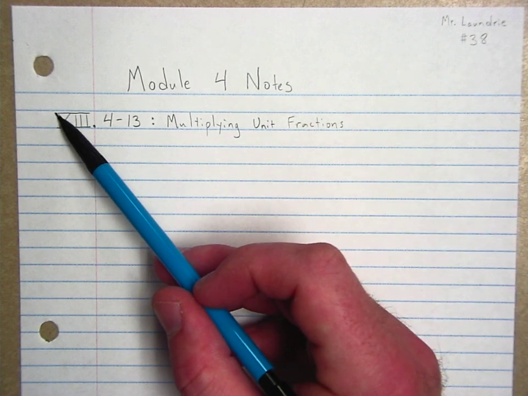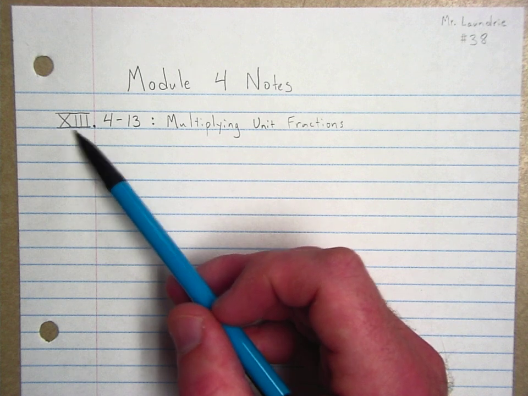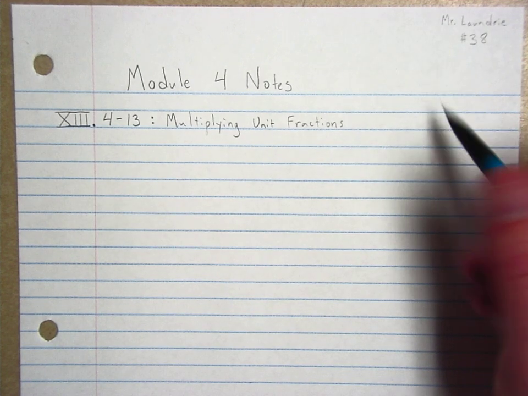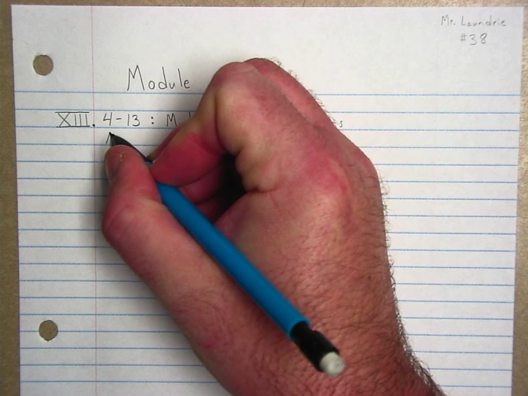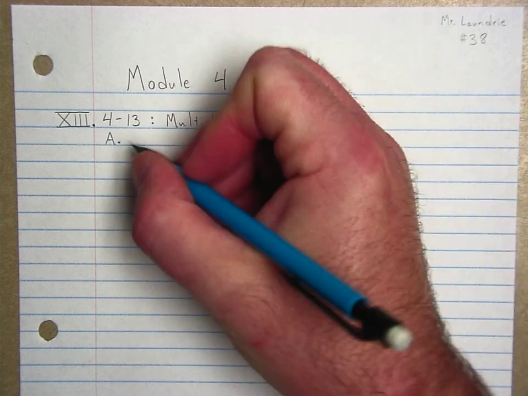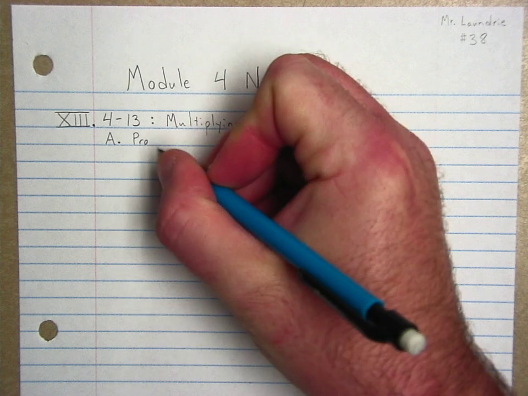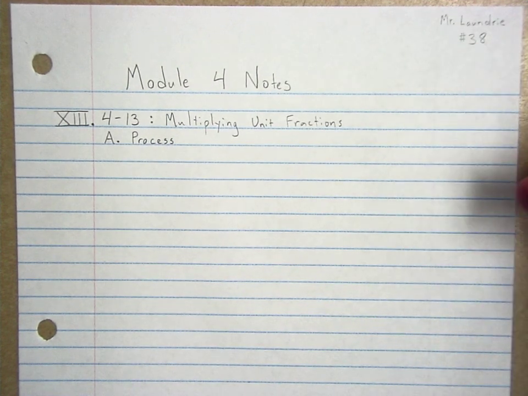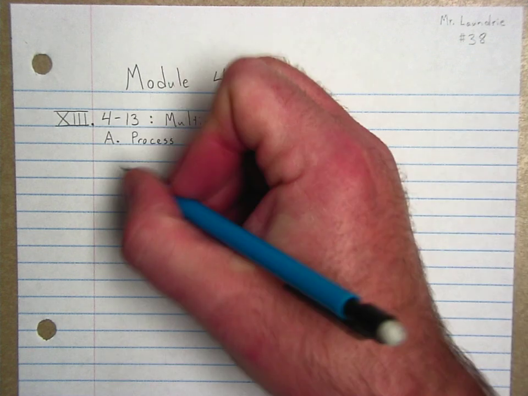Our Roman numeral is going to be an X, 10, plus 3 more, 1, 2, 3, so make sure you get that on there. All right, we don't really have any new vocabulary, so we'll just jump right into the process. We'll still be talking about numerators and denominators.